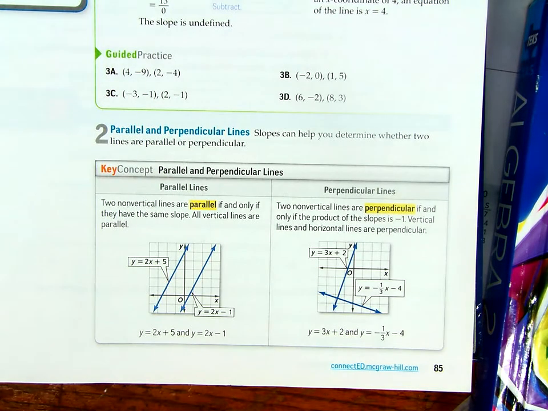Parallel and perpendicular lines. Sometimes in the description it will tell you that 2 lines are parallel. If it tells you 2 lines are parallel, ding, ding, ding, that tells you that they both have the same slope. Or sometimes it will tell you that they're perpendicular. Ding, ding, ding. Okay. We can handle perpendicular now.